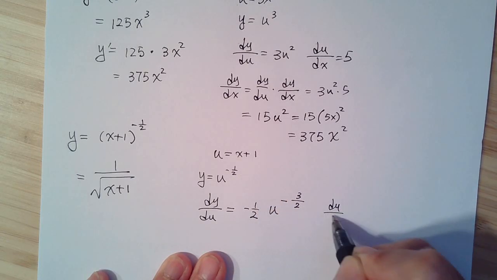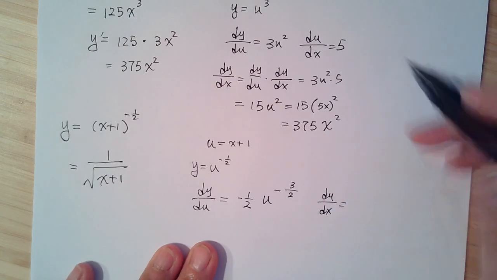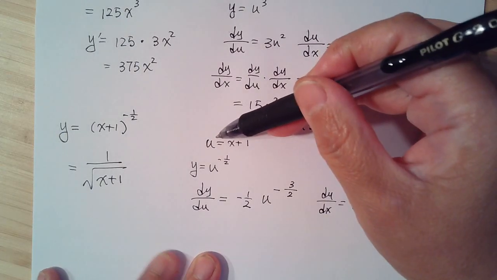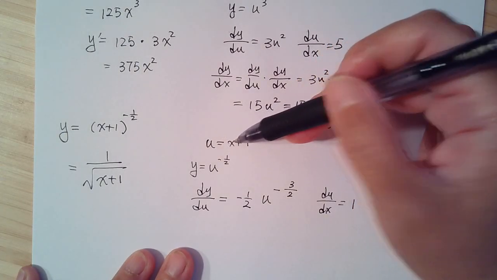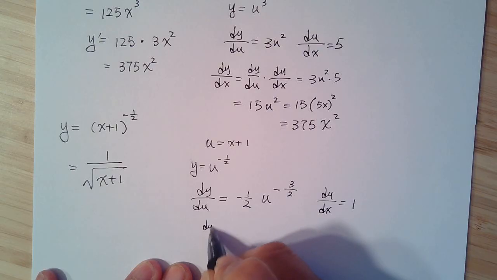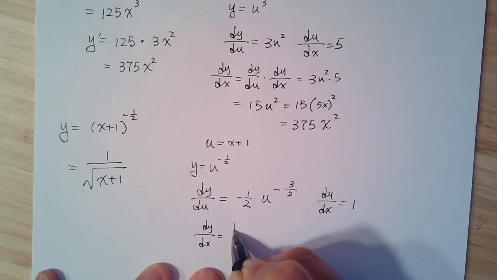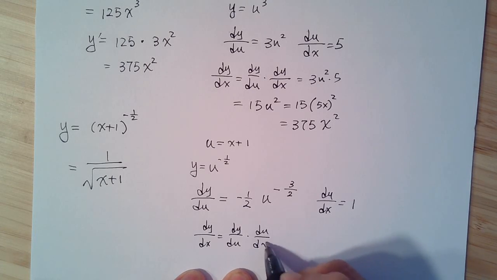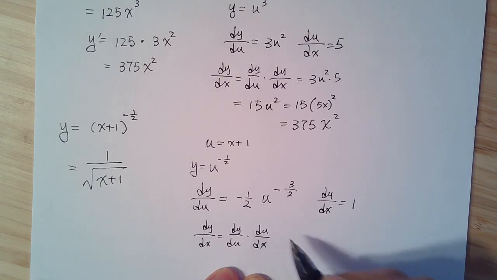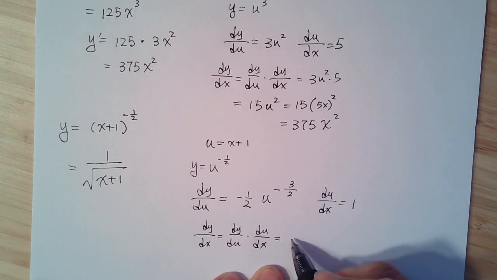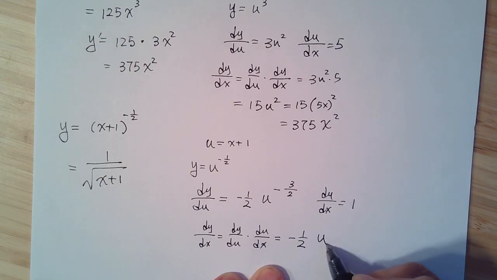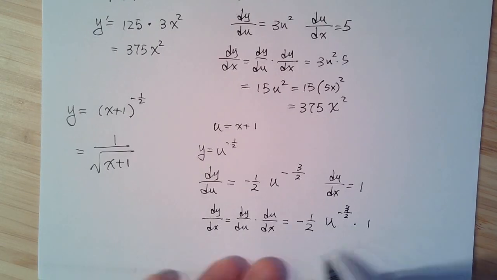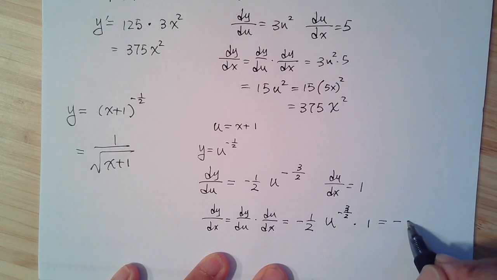And du over dx is just 1, because if you take a derivative of x, that's just 1. So my dy over dx will be dy over du times du over dx. You don't have to write this in the future, once you're very familiar with the chain rule, but I usually like to write that at the very beginning. So it's negative 1/2 and u to the negative 3/2 times 1.